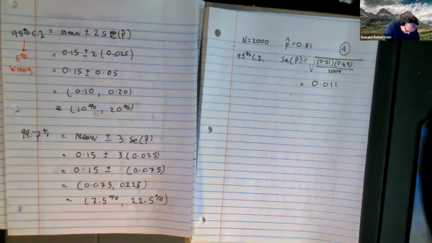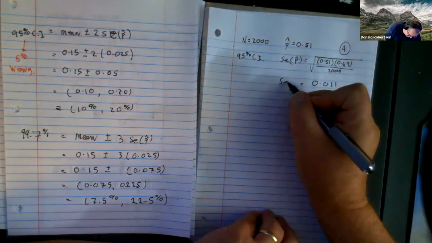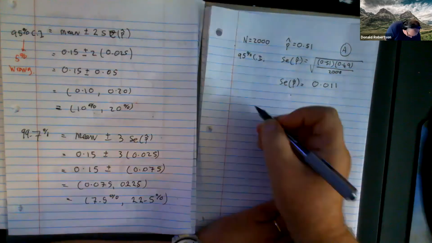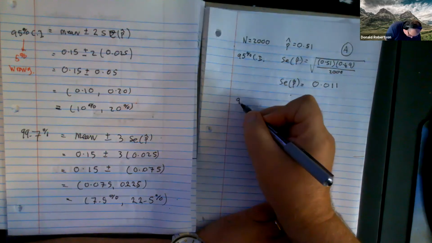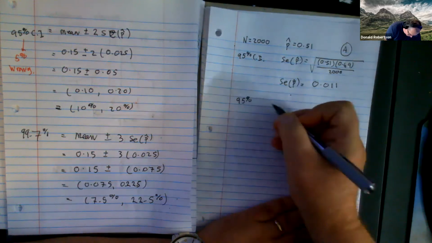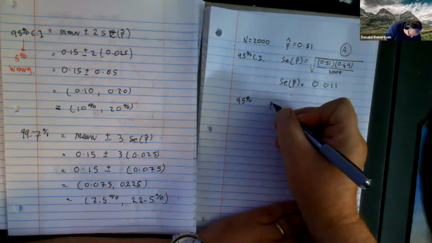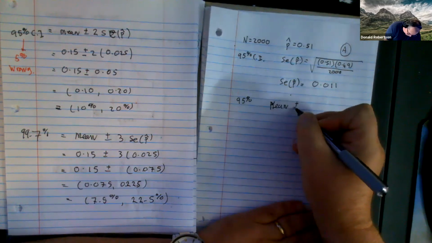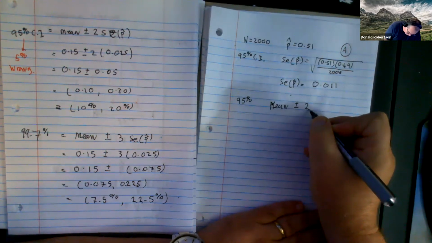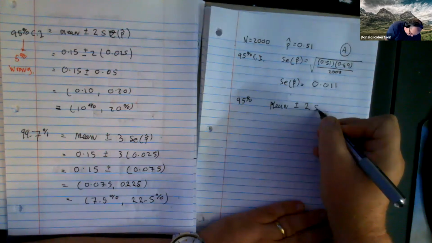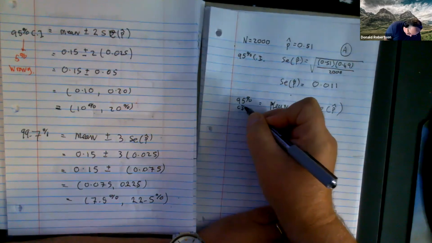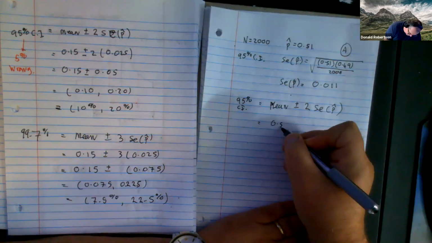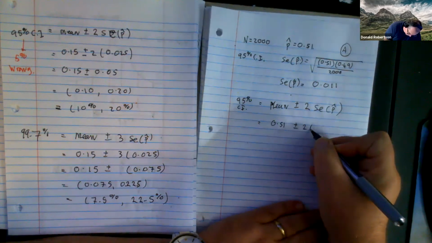Now, if you want to do a 95% confidence interval, won't it be the mean plus or minus 2 standard deviations? They're called standard errors here. So it's going to be p hat, 0.51, plus or minus 2 of these guys.